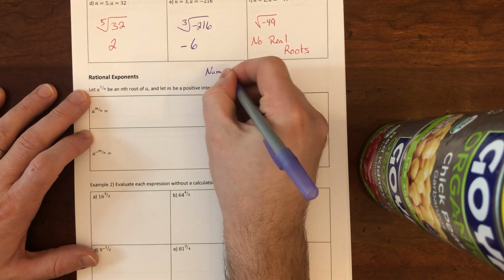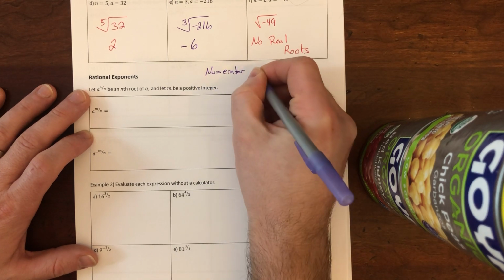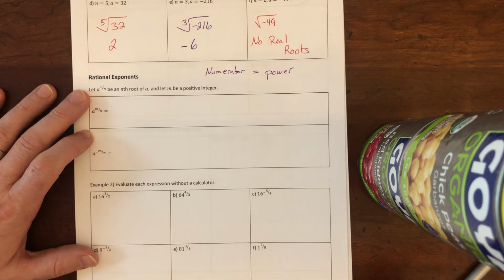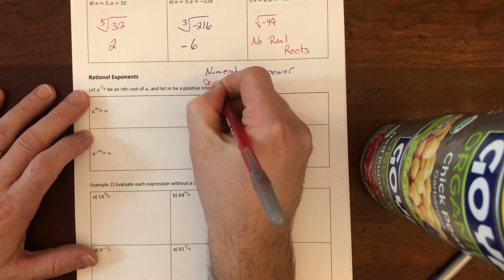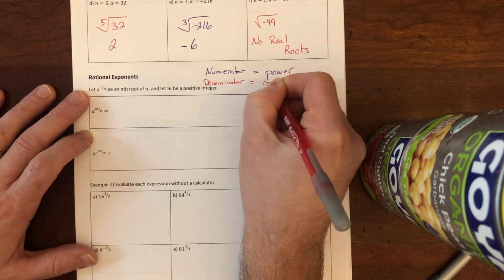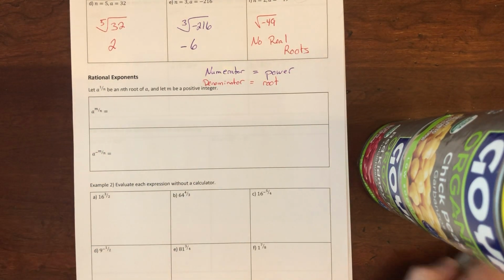The numerator is the power that we're going to raise the number to, all right? The denominator is the root we're going to take, all right? I always just remember it because if we think about it, roots go in the ground, that's on the bottom.